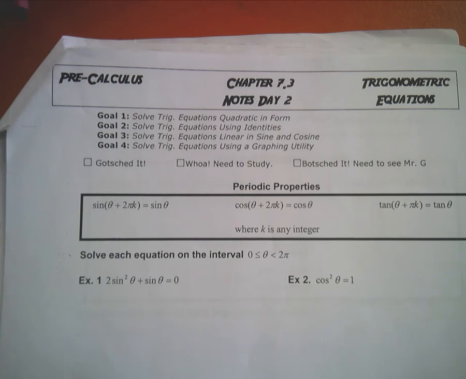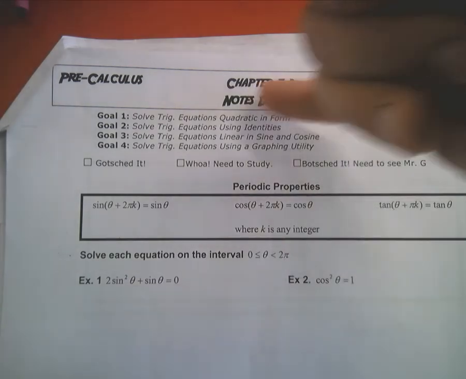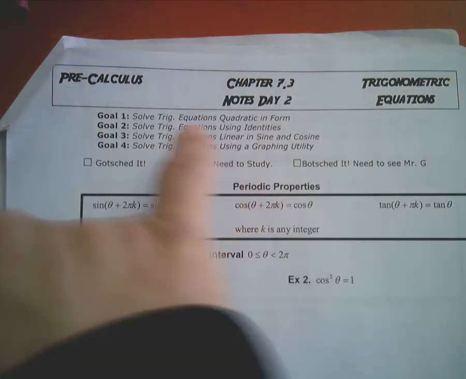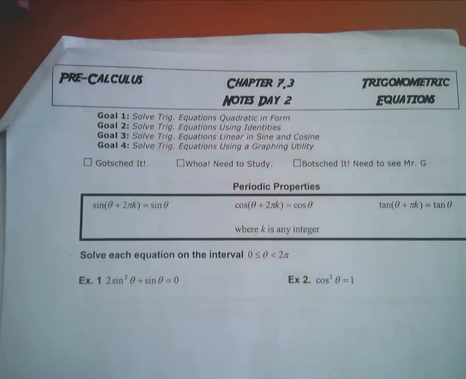So today we are going to solve some trig equations in quadratic form. I'm pretty sure that's a typo, so I apologize. Goal number 2, we're going to solve trig equations using identities. So again, sine squared plus cosine squared equals 1. We should know sine over cosine is tangent, stuff like that. Goal number 3, we're going to solve trig equations linear in sine and cosine. I'll explain what that means in a sec. And then goal number 4, solve trig equations using a graphing utility.